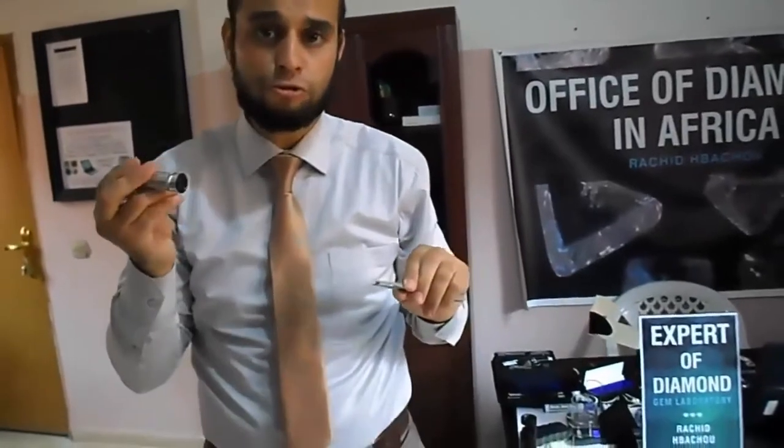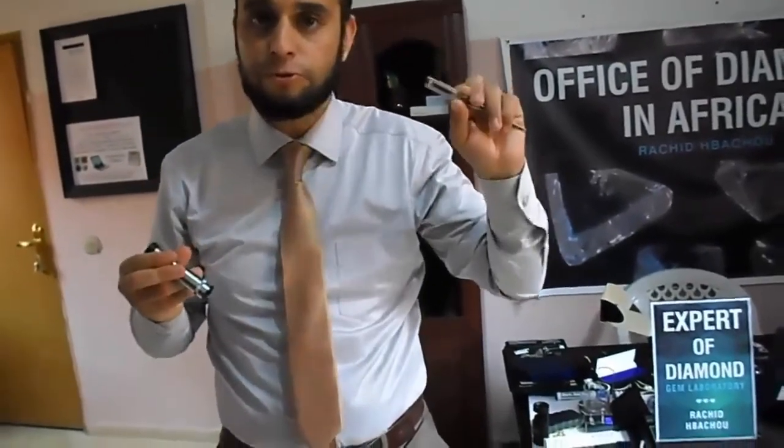So we know before that every gemstone absorbs one spectrum. And when you use this instrument, for example, if the ruby is absorbing the red, then when we use the spectroscope, we don't see the red color, then we know that it is the ruby.